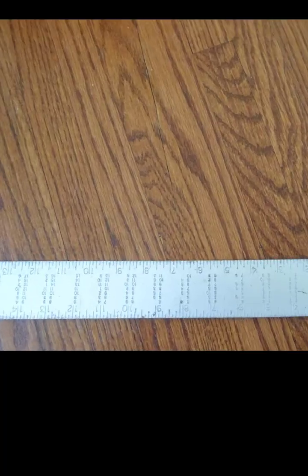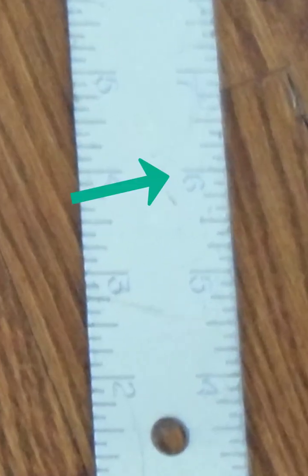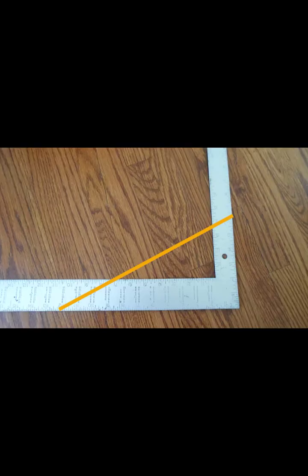So now we're going to look for those numbers on the outside edge of the framing square. The first one I want to look for is the 12, and we'll find that on the fat side of the framing square. Now we want to look for the 6 on the thin part of the framing square. Once we have those two numbers, we'll now show the slope of the line of the roof.